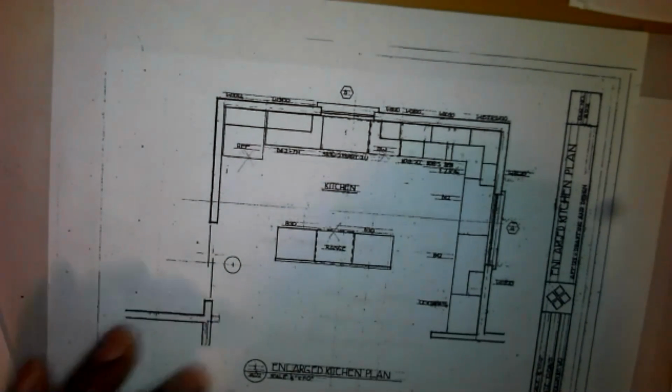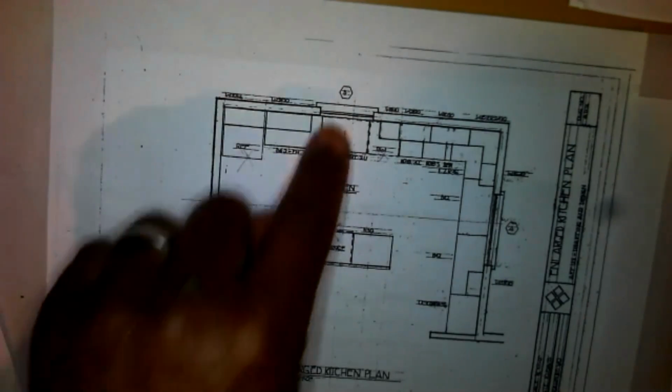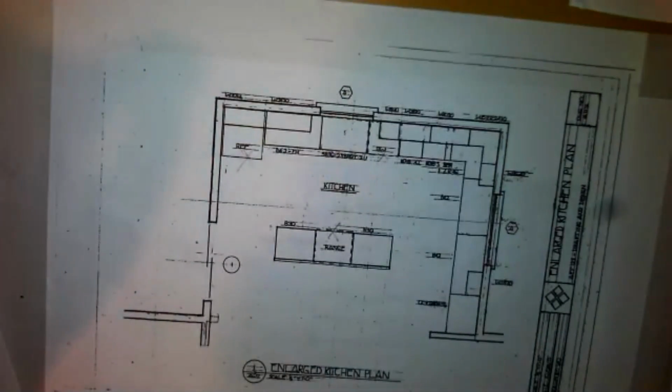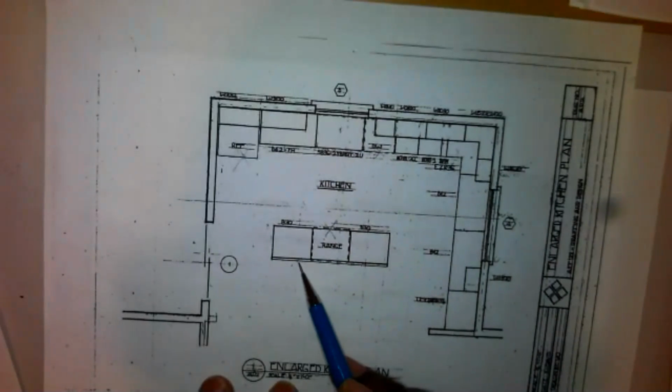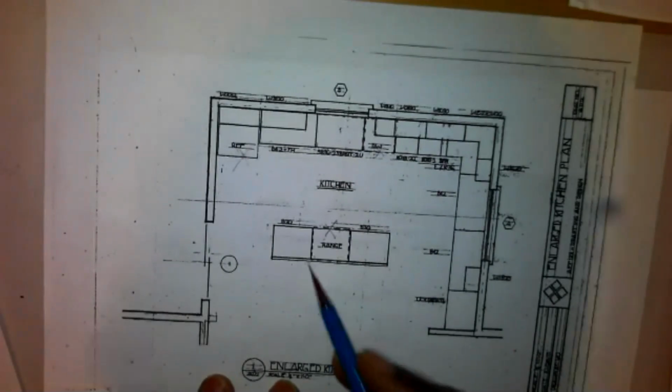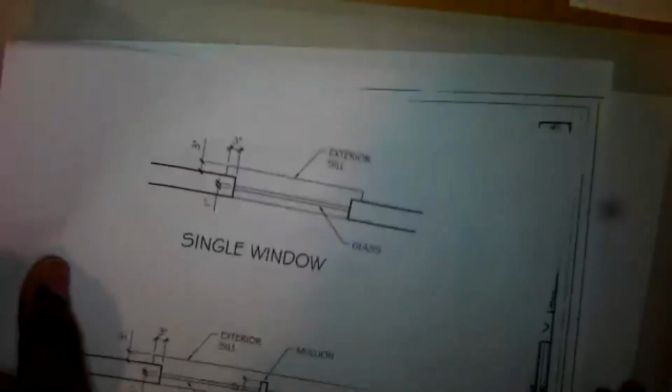So this is what you're doing now. You're showing your windows and your door with secondary lines. All right. Thank you. Okay. Cool.